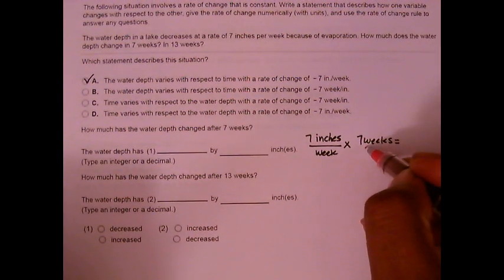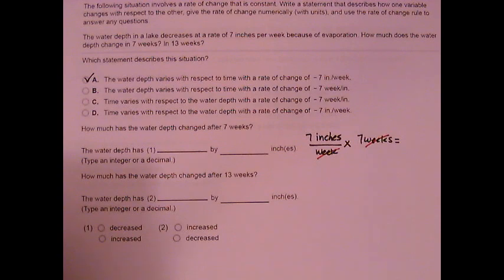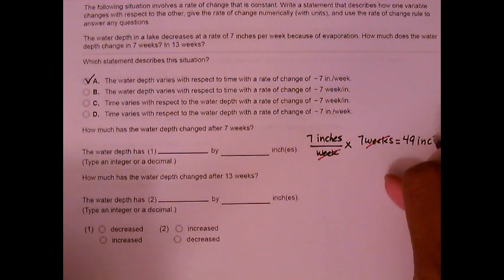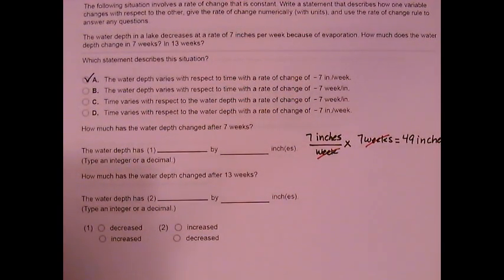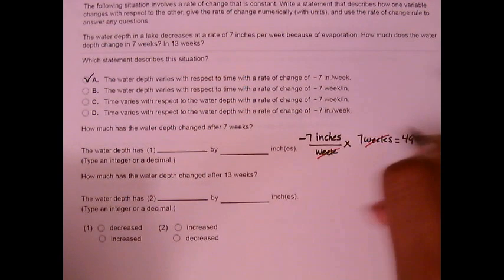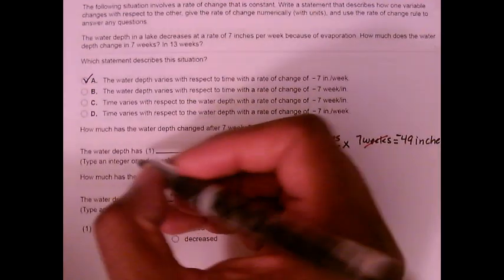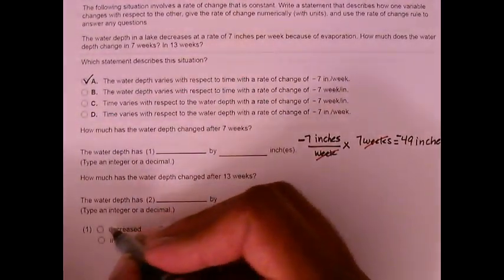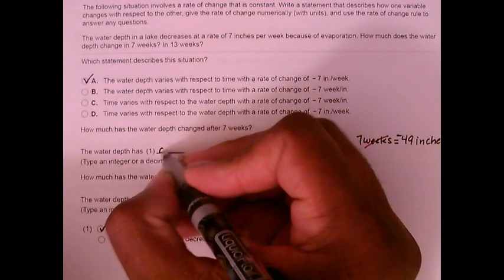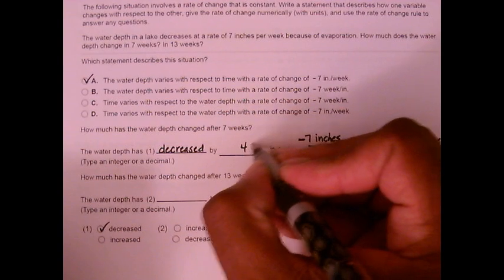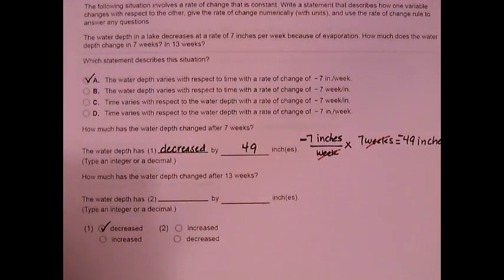Now, in this case here, your weeks are going to divide out, and then we multiply 7 times 7, which will be 49 inches. So the water depth, in this case, has decreased, so that means this has to be negative. That 49 inches has to be negative as well. But we can say in the answer the water depth has decreased by 49 inches without the negative.